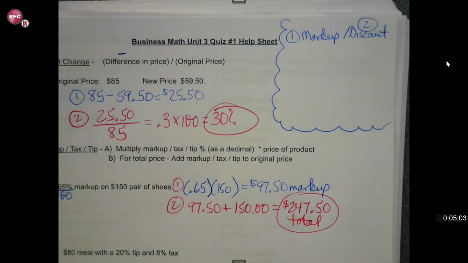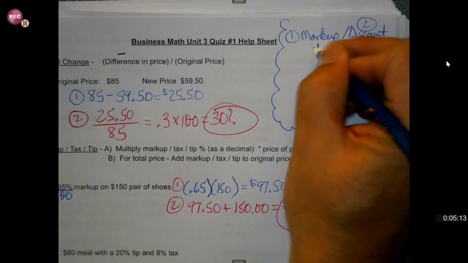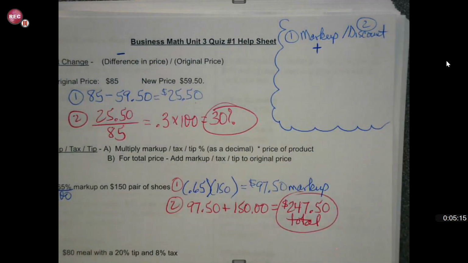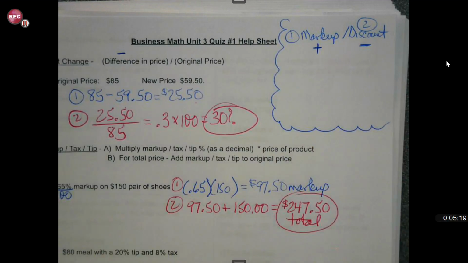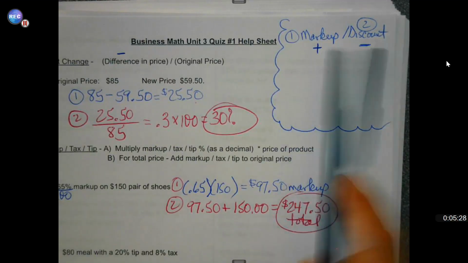If there happen to be both somehow, that'd be kind of strange, but I guess it could happen. You do markups first, which are going to add to your cost. That's why I'm going to put the plus here. And discounts, which would take away from their cost, help the consumer, save the consumer or the customer some money. So we would do one of those first if they were both there. Otherwise, they're kind of on the same level.